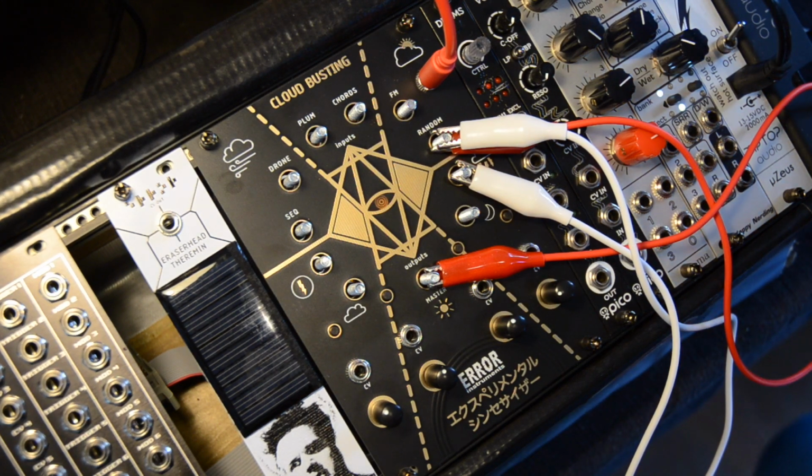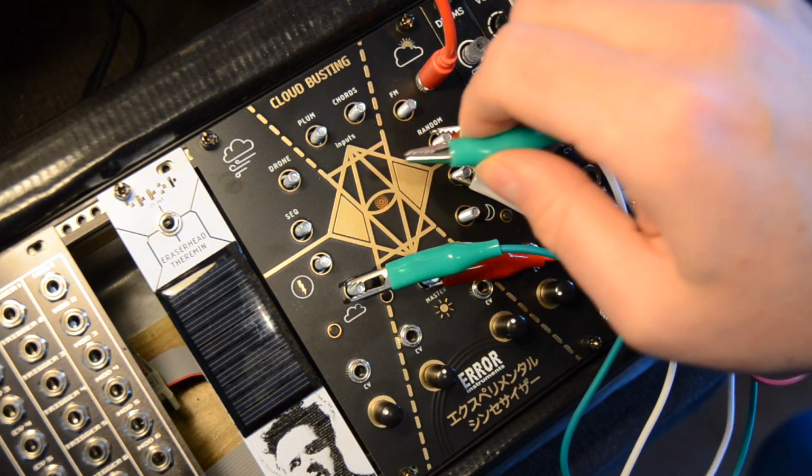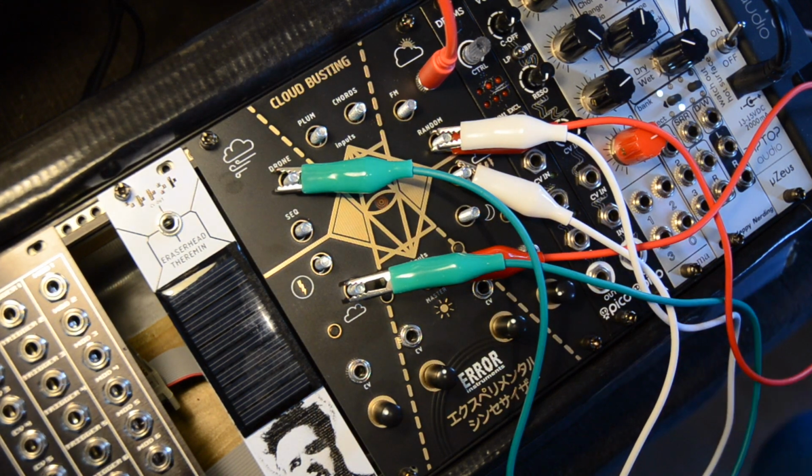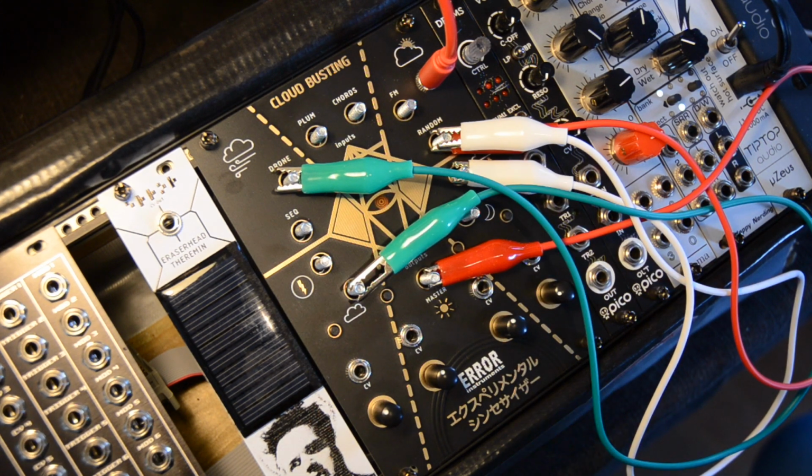Now we can go on and combine some things, but in this mode this only adds more randomization. So let me add some delay and reverb to this.